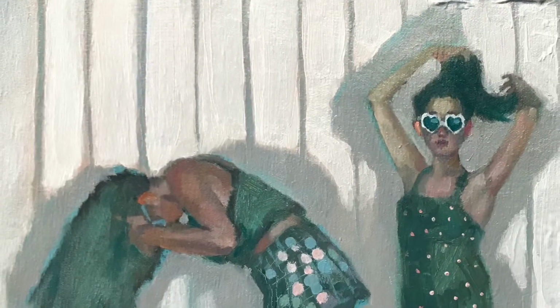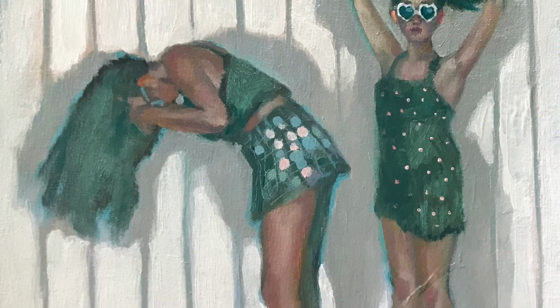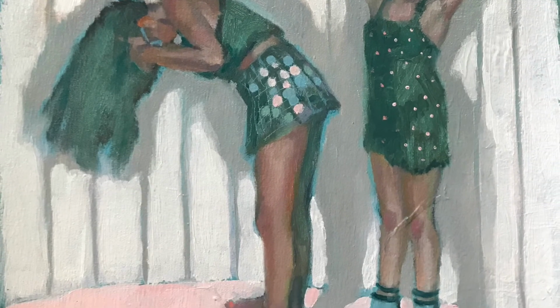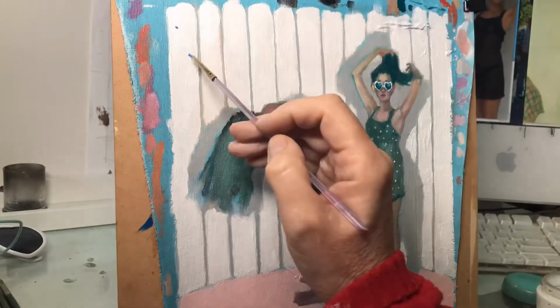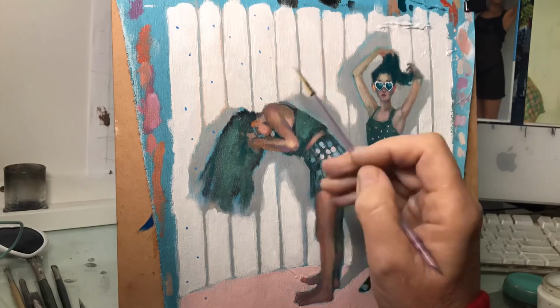And there's my work so far. I think it looks pretty good. I think it just needs a little bit of last minute finessing, and I'm putting in some polka dots just to make it a lively, fun painting.